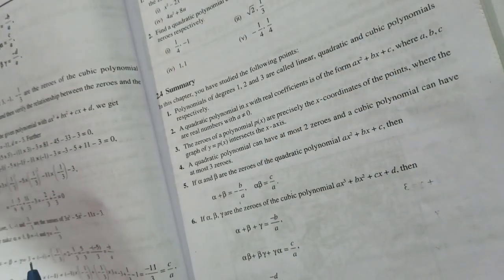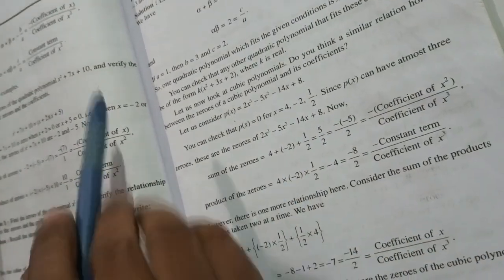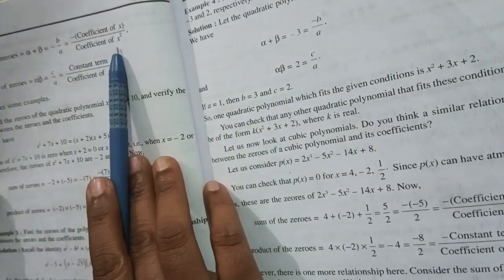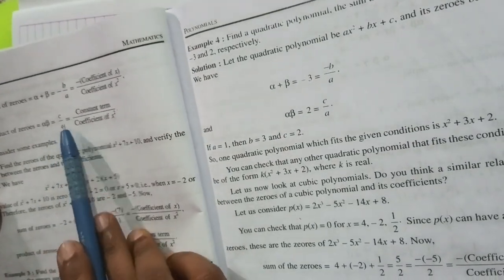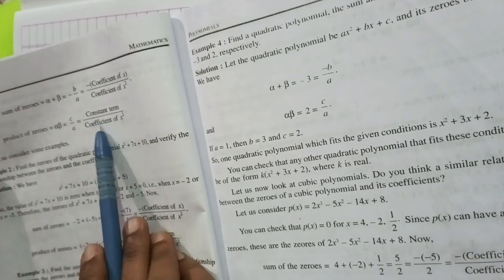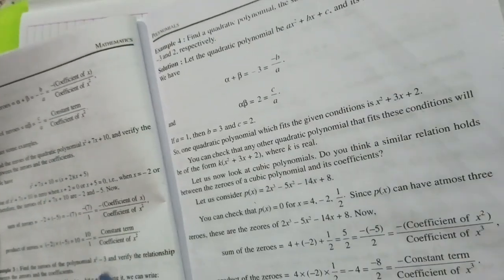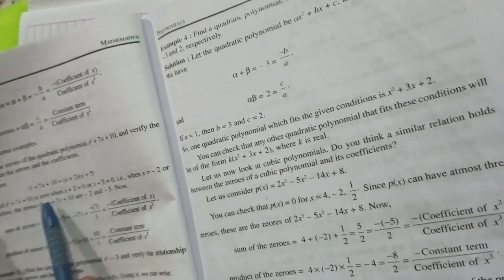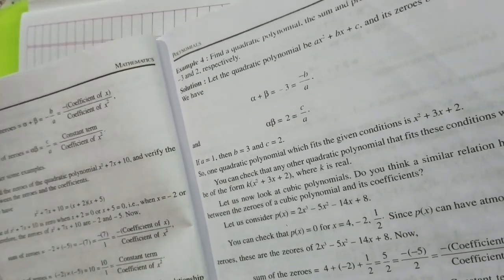And when they will give alpha plus beta is minus b by a, that is minus coefficient of x divided by coefficient of x square. And product of the zeros alpha beta is c by a, that is constant divided by coefficient of x square. So this is when they have given an equation we have to do it, otherwise they will give to verify. Okay, they will give some equation, verify that what is that relation between the zeros and the coefficients.